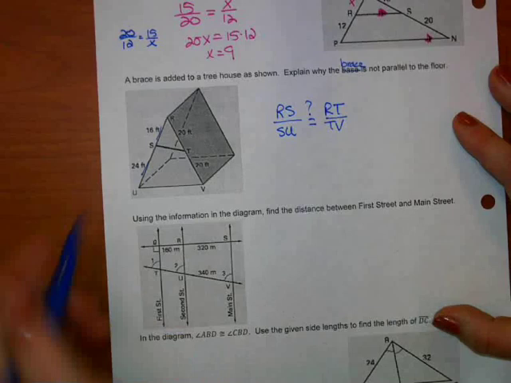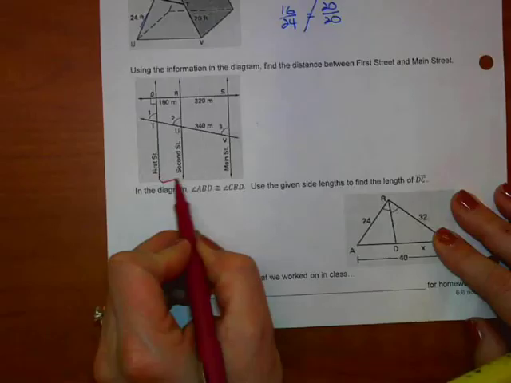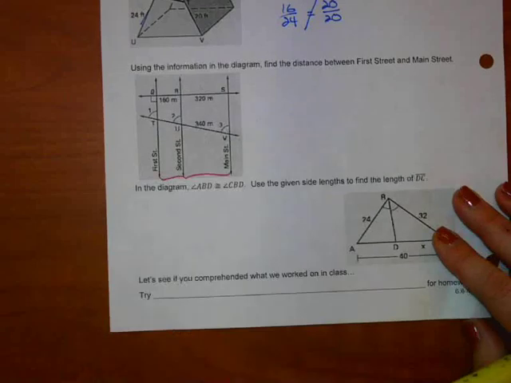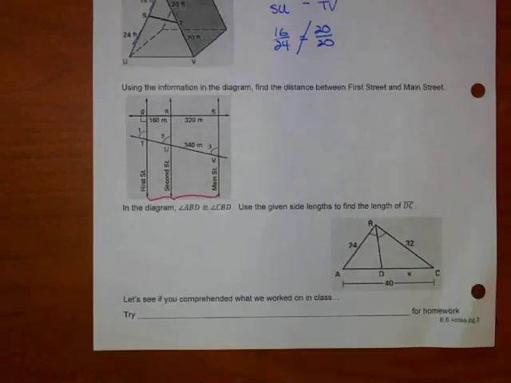Let's do that. Is that better? Yeah. Okay. And then it's like... It is worded poorly. I will give you that.